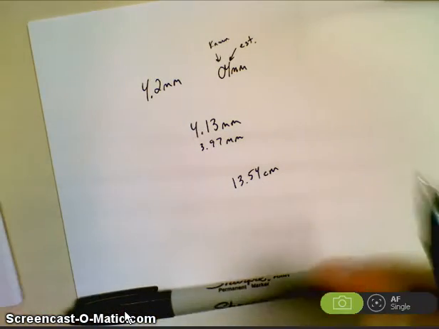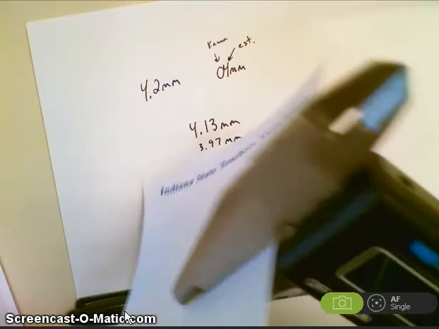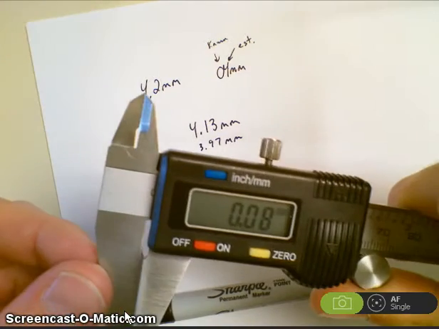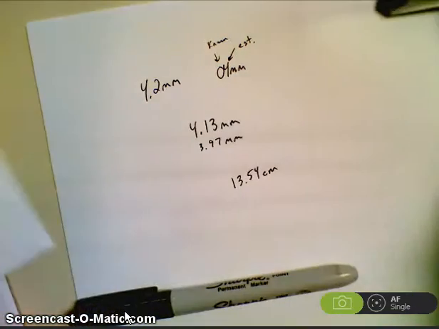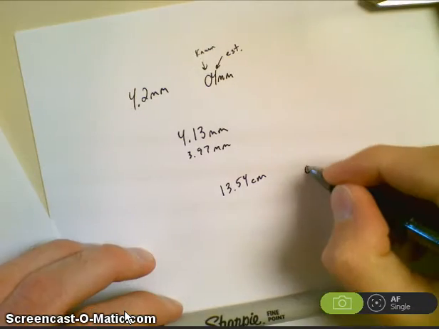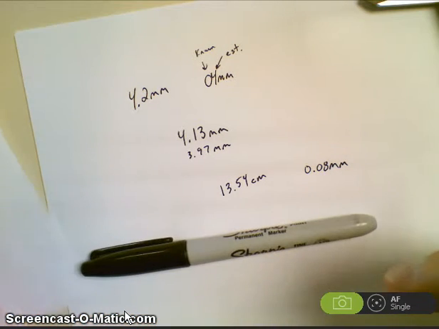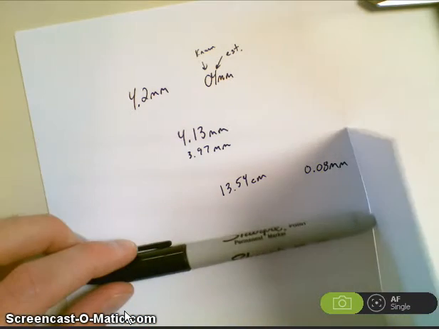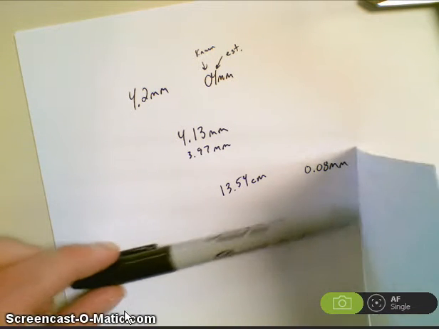Okay, so that's for my Sharpie. And now I'm going to add this slip of paper to it. I'm going to use this to measure how thick a sheet of paper is. It's 0.08 millimeters. So I have 0.08 millimeters, and I want to determine what is the total length of my Sharpie with the paper on the end.